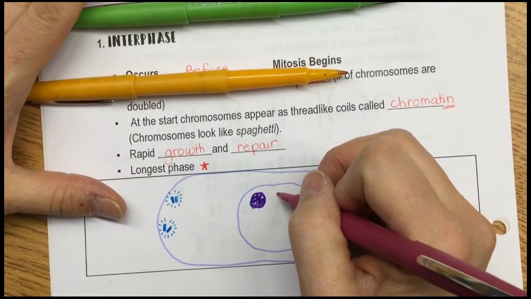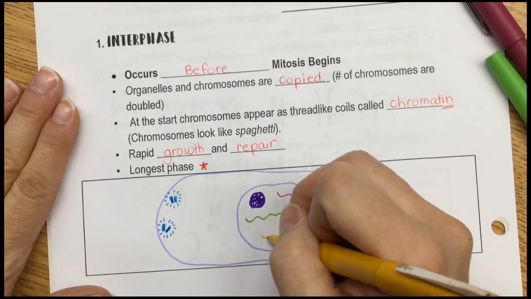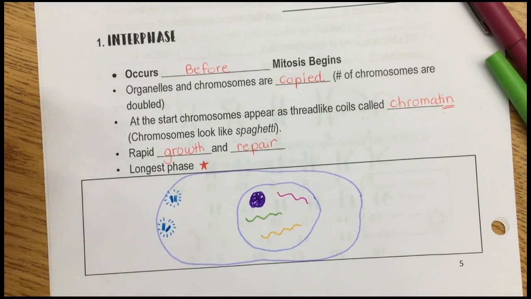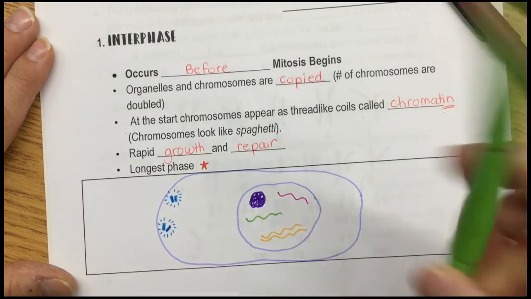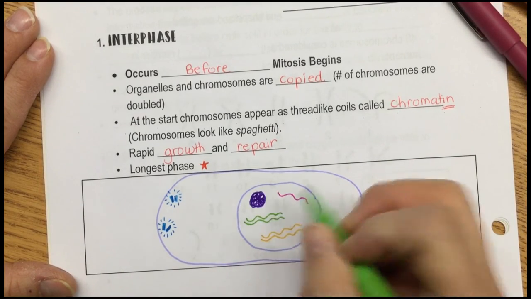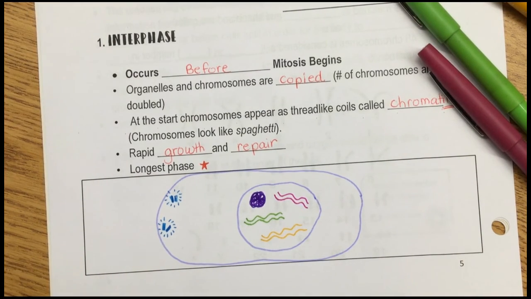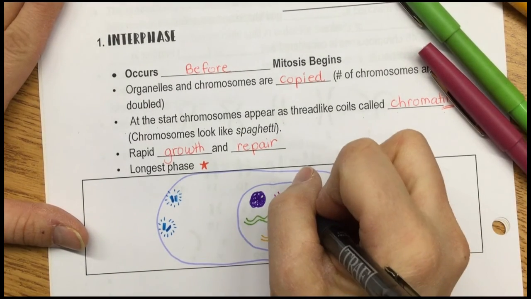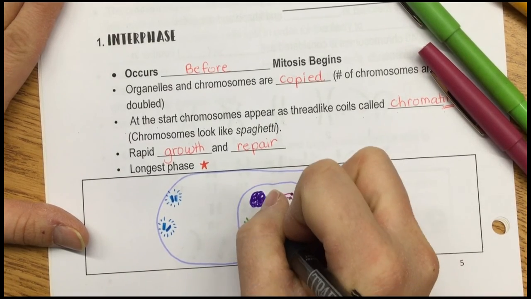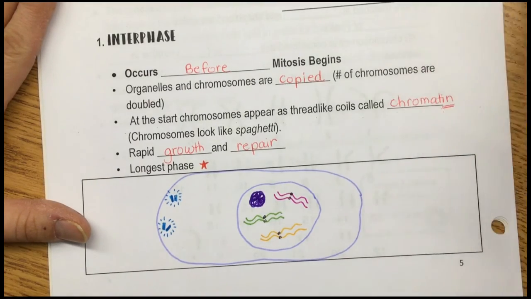So we start off with one of each one, and then it's copied. So now I'm going to have a second one, and a second green one, and then a second pink one, and each of these needs to have a centromere on them, which is a little dot in the middle.